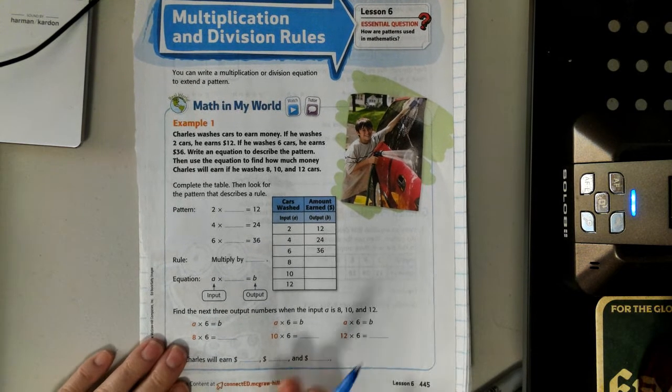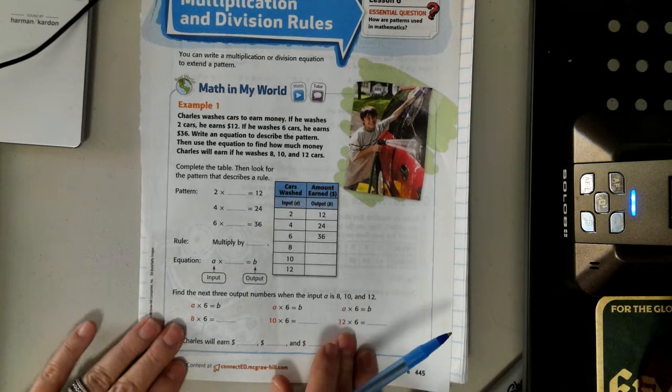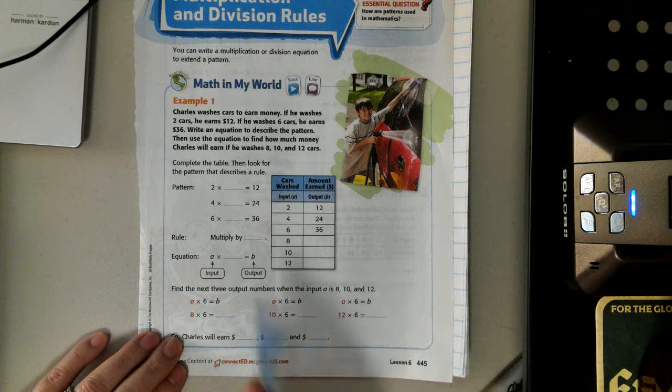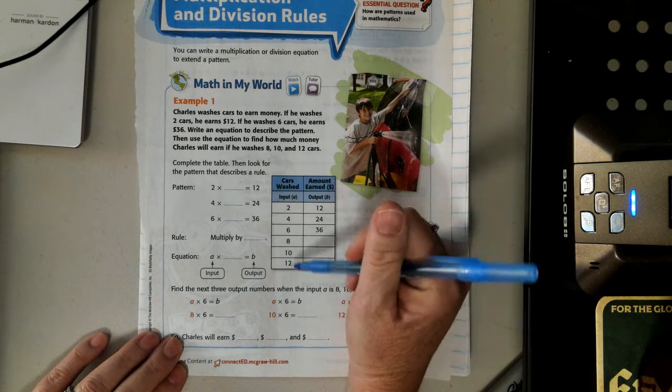So you can write a multiplication or division equation to extend a pattern. Okay. Then it's going to be the same. The rule's going to be the same. Remember, what happens inside the machine is the rule, and that's not going to change.